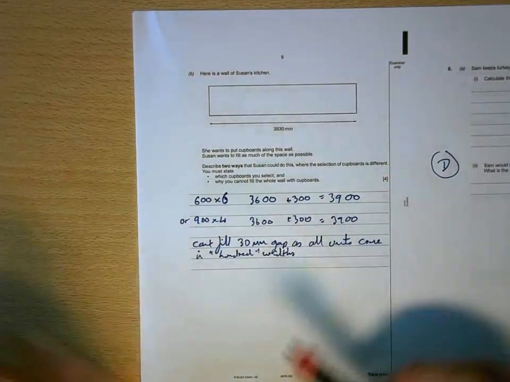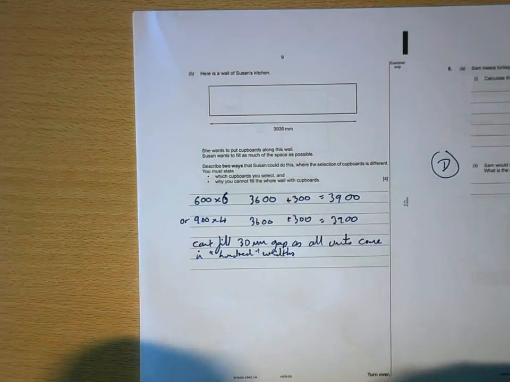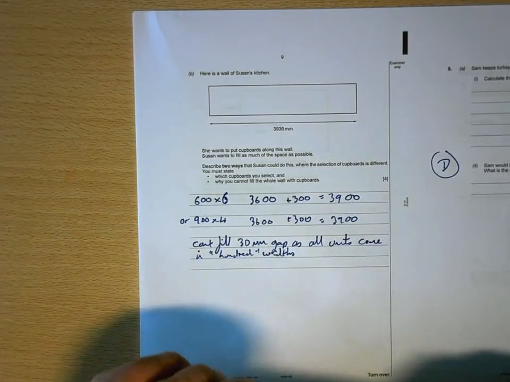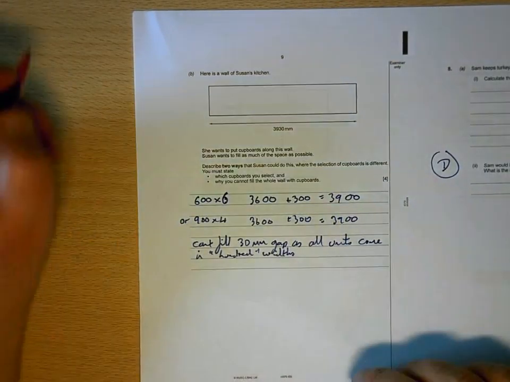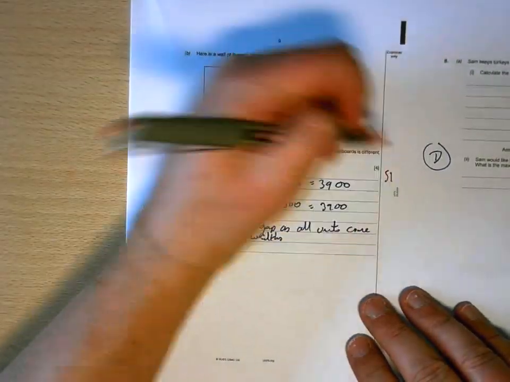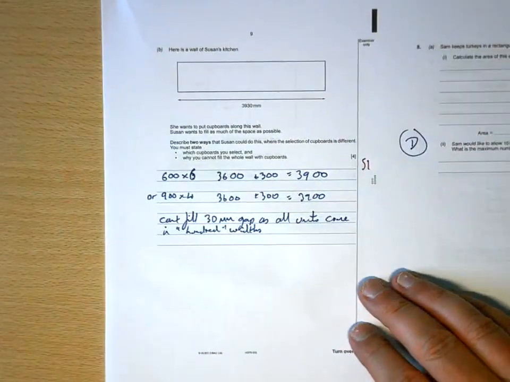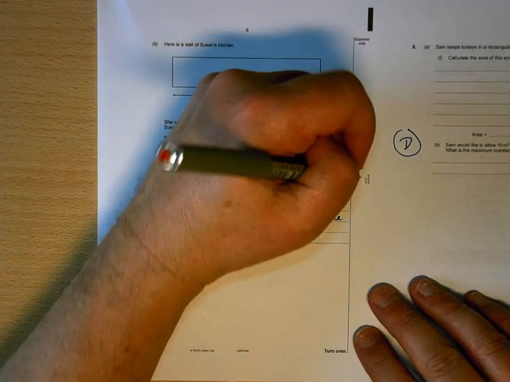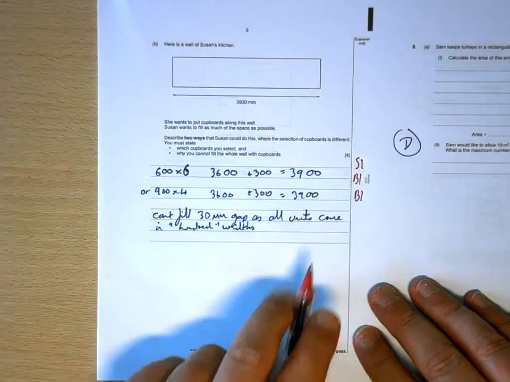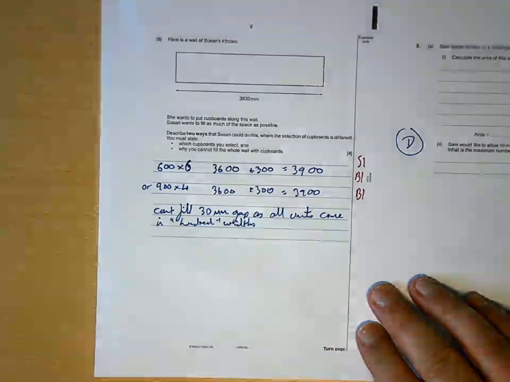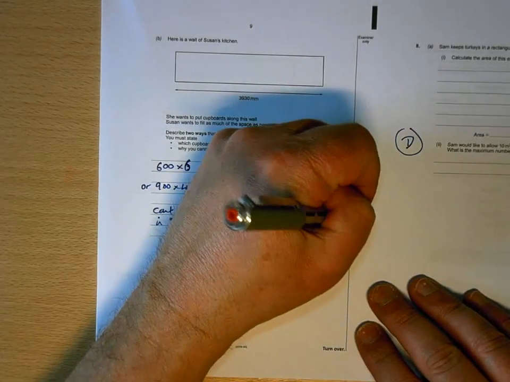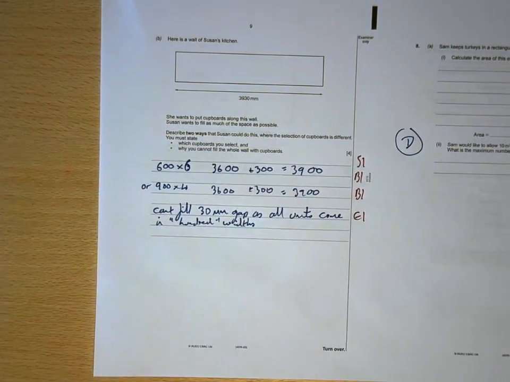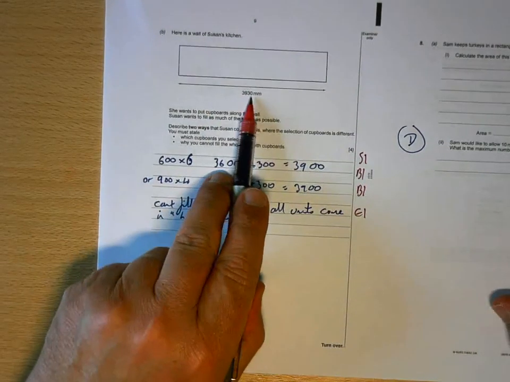Okay, so for that one, you're going to have a strategy mark for the way that you're working it out, then a mark for each of the alternatives that you come up with, and some way of explaining that you're not going to be able to fill that 30mm gap.